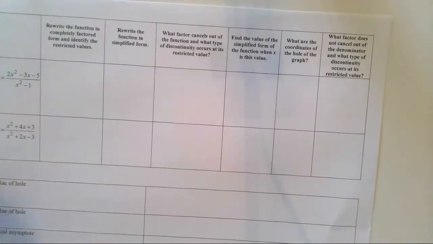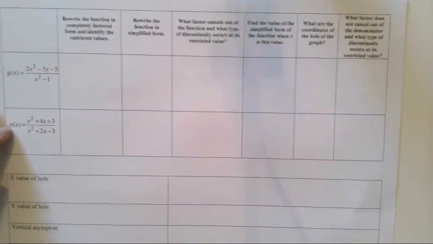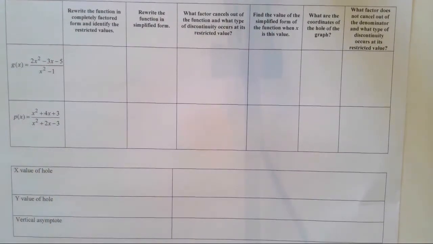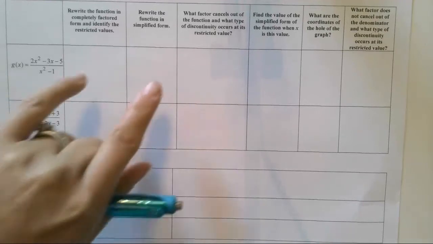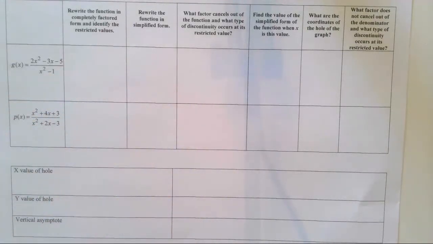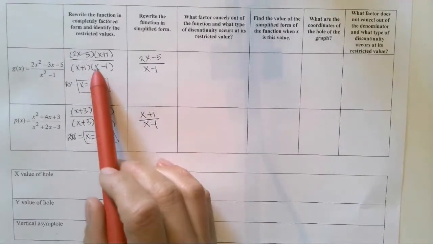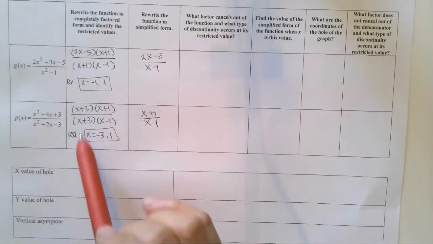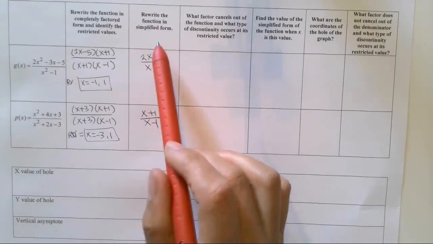Over here. Does it fit? There you go. So we're going to do the same thing. Rewrite in factor form and identify the restricted value. These two are a copy of the previous page, so I'm actually going to pause it and write it down and start. Alright, so I wrote it down in factor form. I found the restricted value, and next it says write it in simplified form.